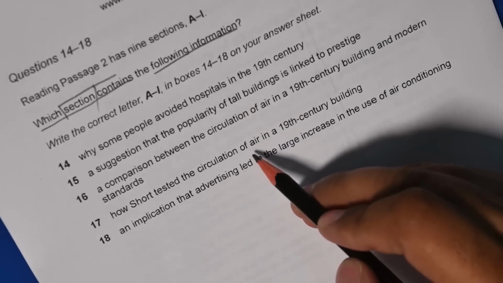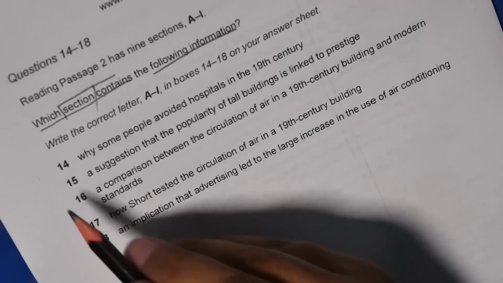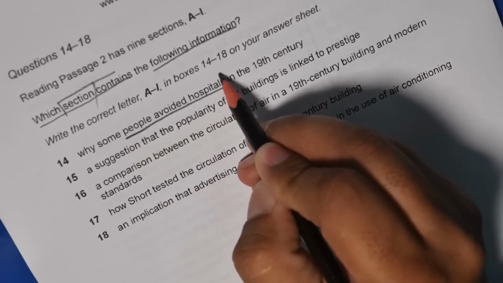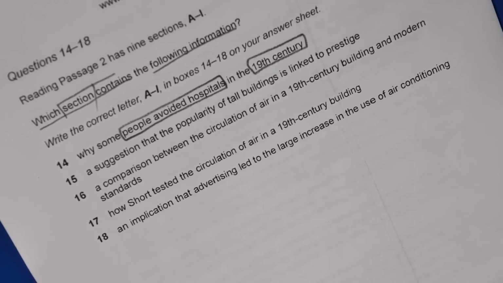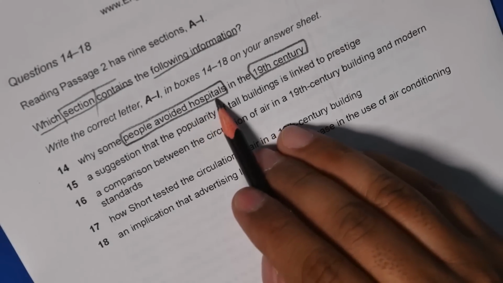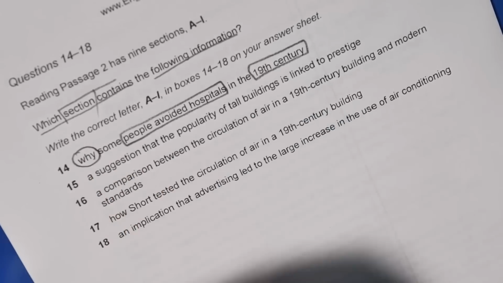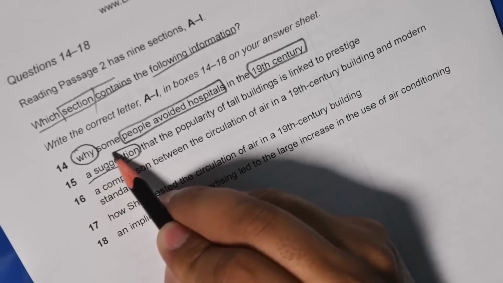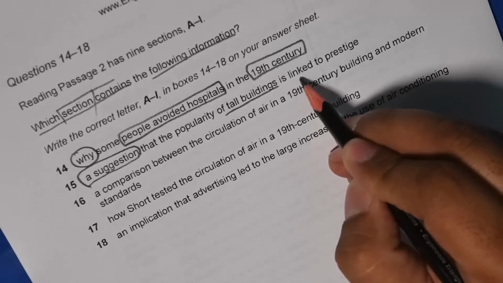Now in this type of questions, it's a very good idea to read all the questions and then underline the clue words, and after that you can scan the passage. Number 14, why some people avoided hospitals. The clue word is in the 19th century. So we need to find a section where they mention why some people avoided hospitals in the 19th century, the reason. So you need to find a paragraph that has the reason. Why means reason. Question number 15, a suggestion. It means you need to find a paragraph that offers a suggestion that the popularity of tall buildings is linked to prestige.